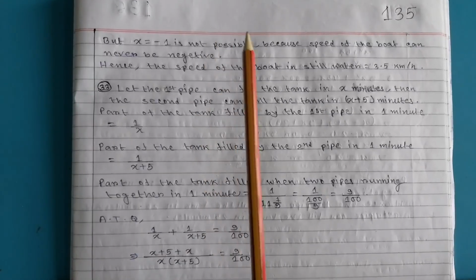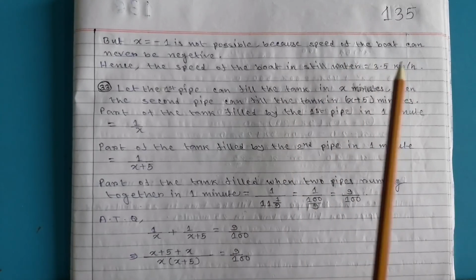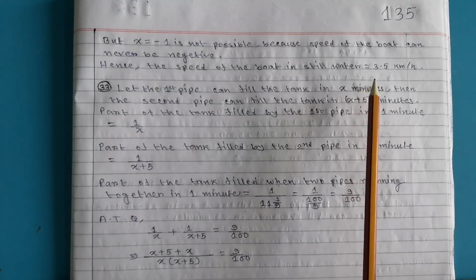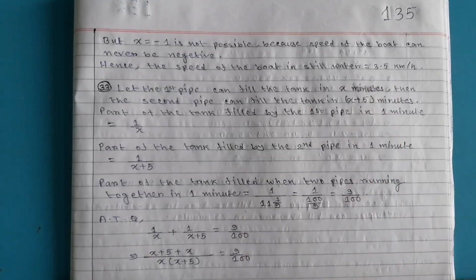But x equals minus 1 is not possible because the speed of the boat can never be negative. So the speed of the boat in still water is 3.5 km per hour.